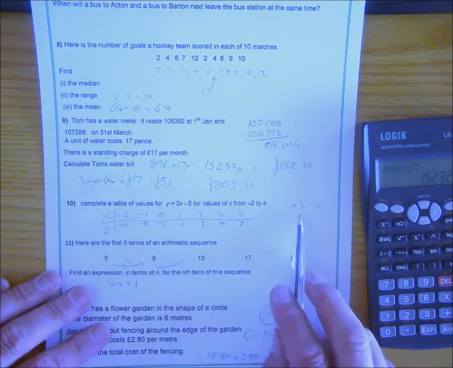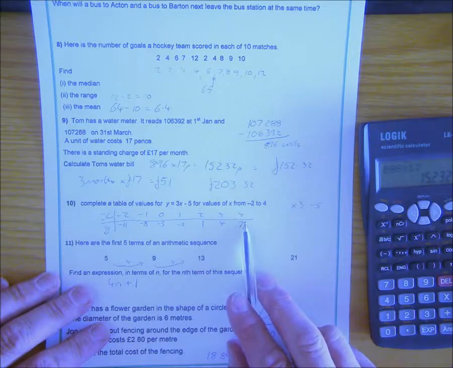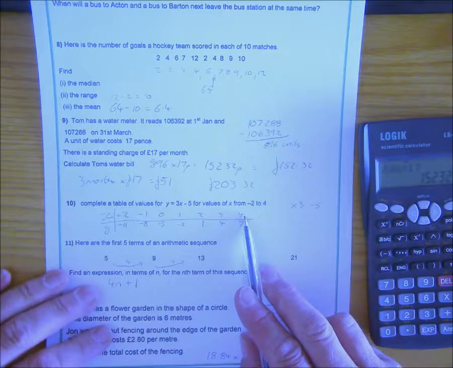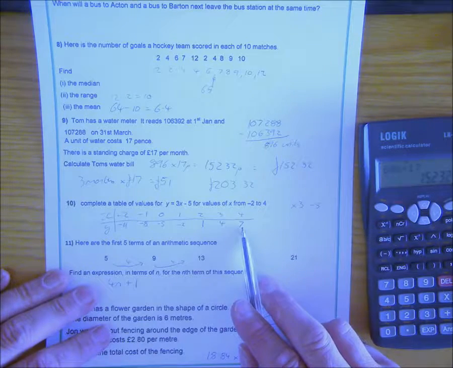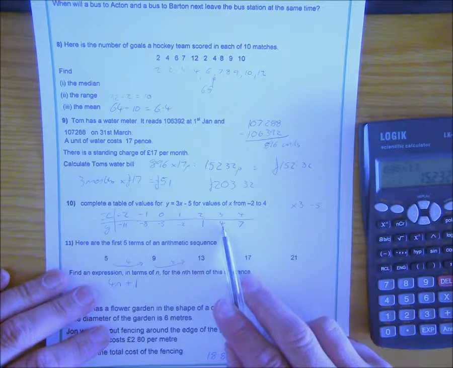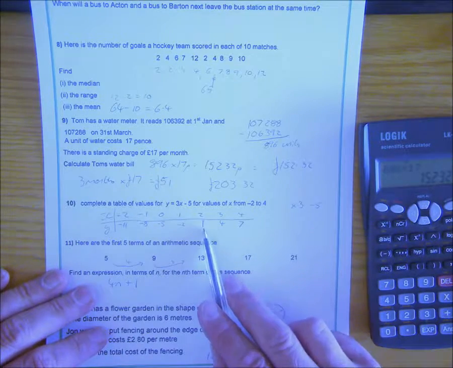3x minus 5 means times it by 3 and then take away 5. Always start on the right. Start with the positive numbers. 4 times 3 is 12. Take away 5 is 7. 3 times 3 is 9. Take away 5 is 4. And then 2 times 3 is 6. Take away 5 is 1.